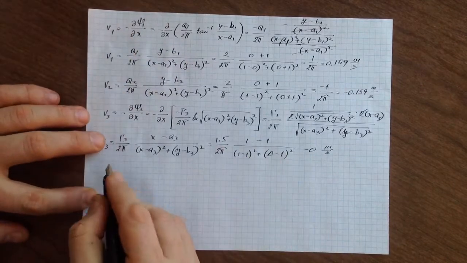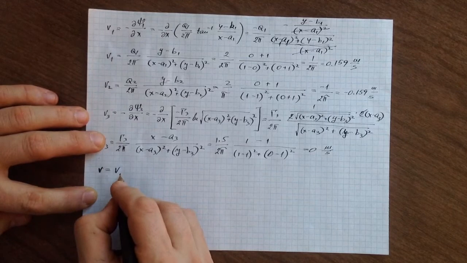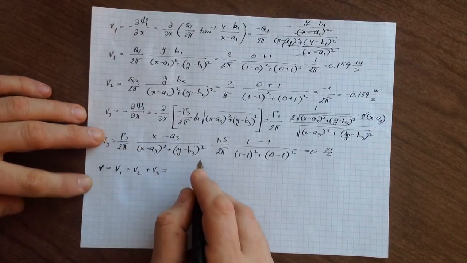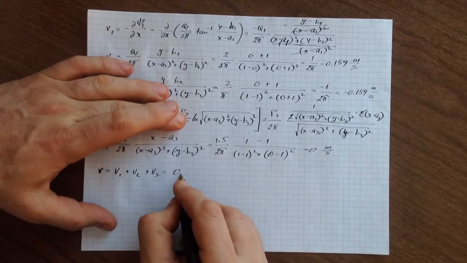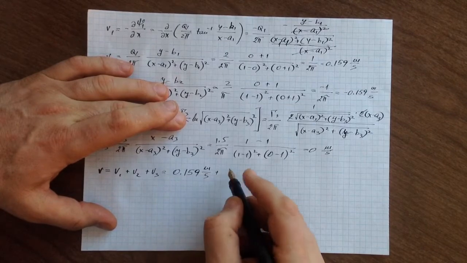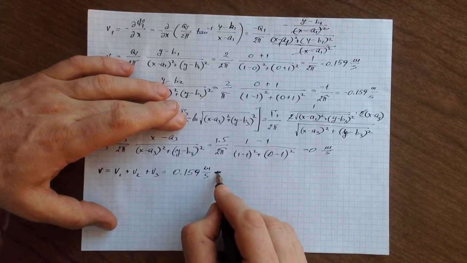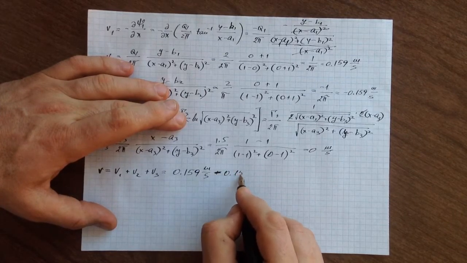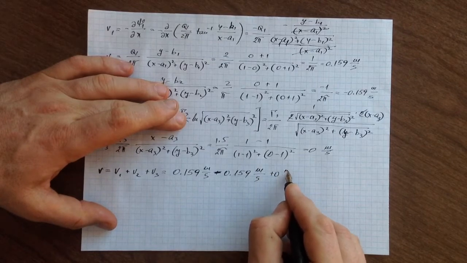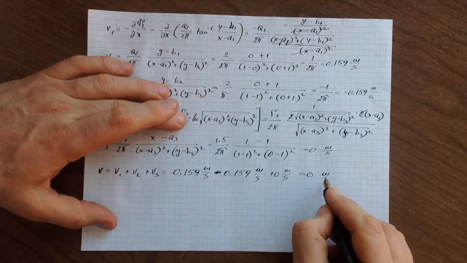So we add up now all of that. This is V, not R. V1 plus V2 plus V3, which is 0.159 meters per second plus, sorry, it's minus 0.159 meters per second plus 0 meters per second, which gives us 0.